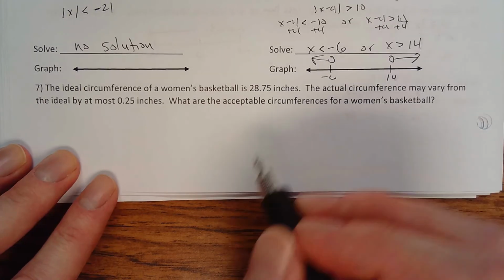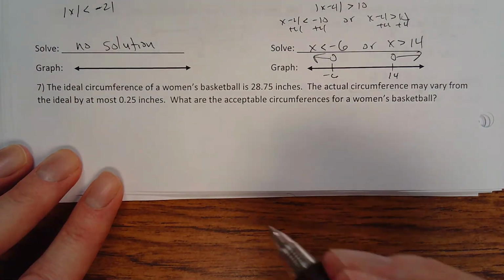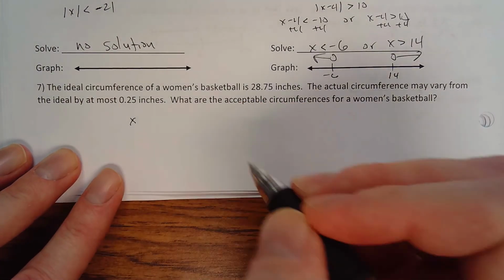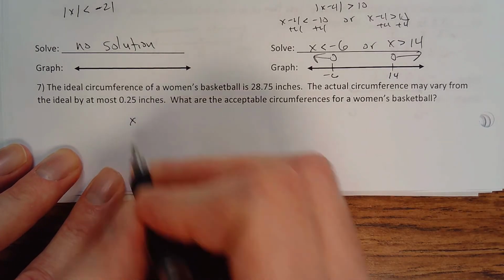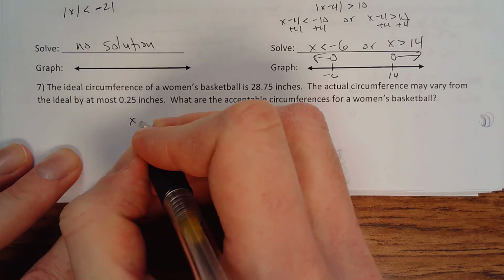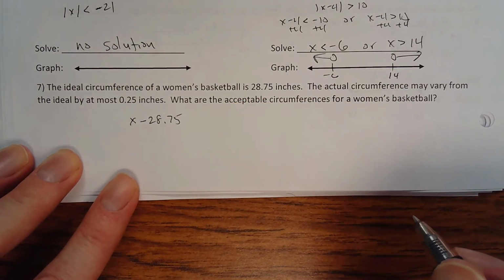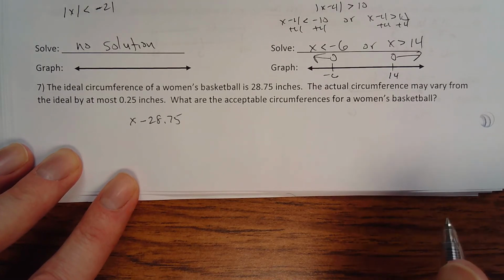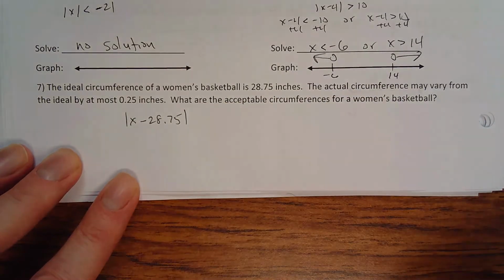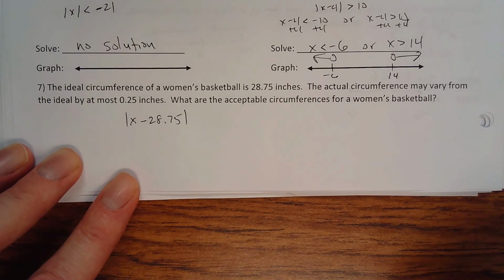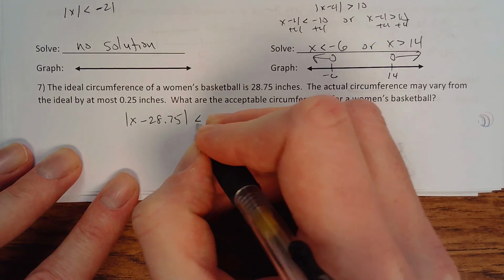So if I took a random basketball, picked it up, measured the circumference, and it's x units, how far is it off from 28.75? Well, I can just subtract them. I don't care if it's more or less, so I don't care if it's positive or negative, I just want to know how far off it is. So I'm going to do the absolute value of it, and that needs to be within 0.25.